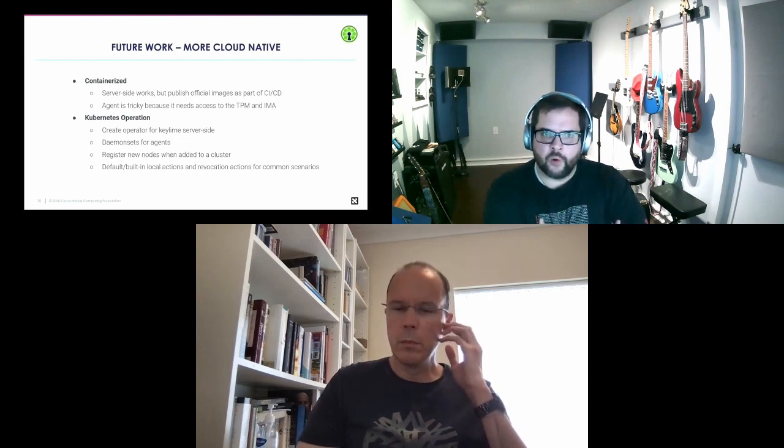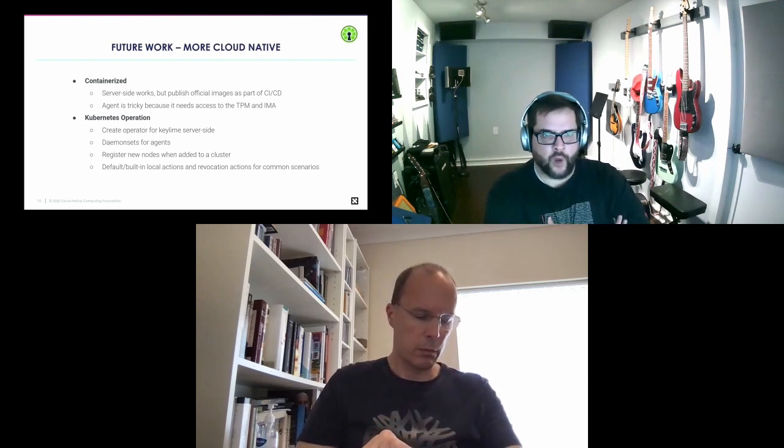We also want to make it easier to run Keylime on the server side by having operators and daemon sets for the agents. Although the daemon set for the agent is a little tricky because it just depends on your trust scenario and how you want to work that. Because a lot of times you want Keylime to be up and running before Kubernetes is, so it can't really run under Kubernetes.